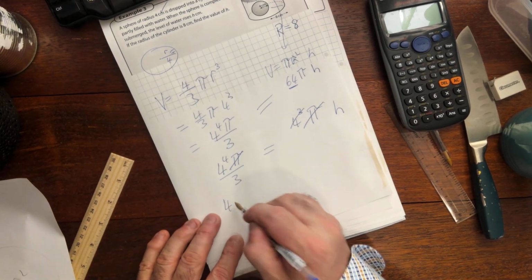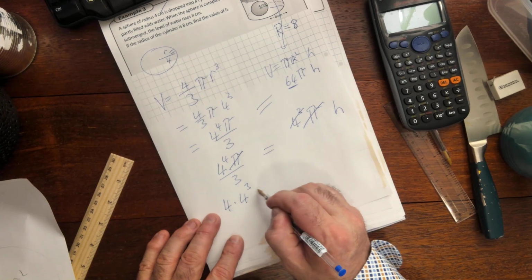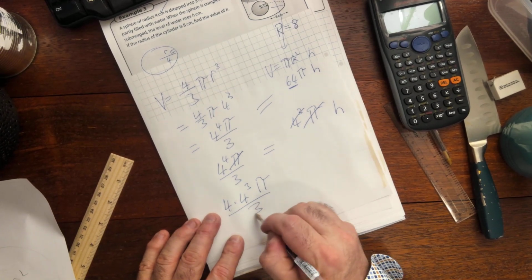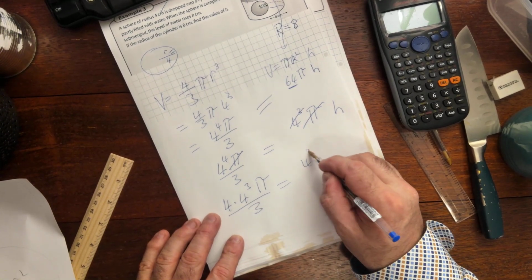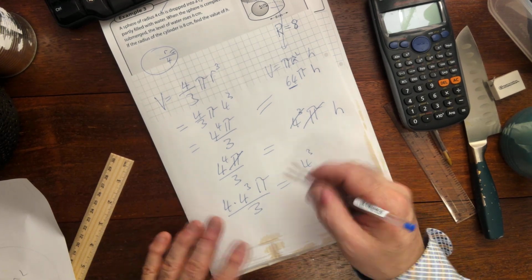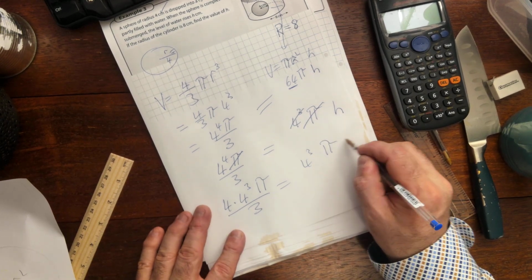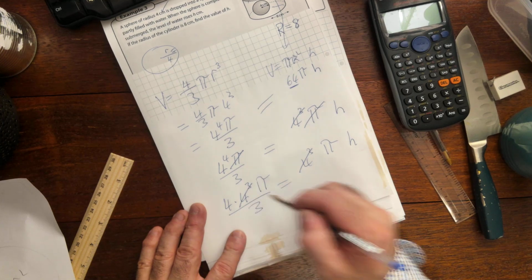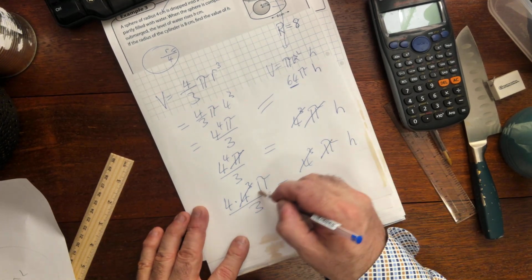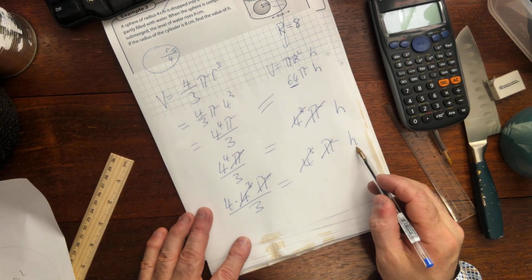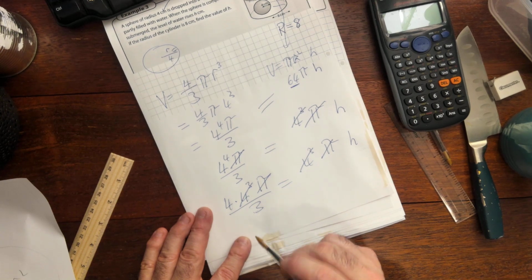Let me write this as 4 times 4 cubed times pi over 3. Now, if you didn't spot this, just dividing out numbers will give you the exact same thing. So 4 cubed cancels and pi cancels, and we're left with h equals 4 over 3.